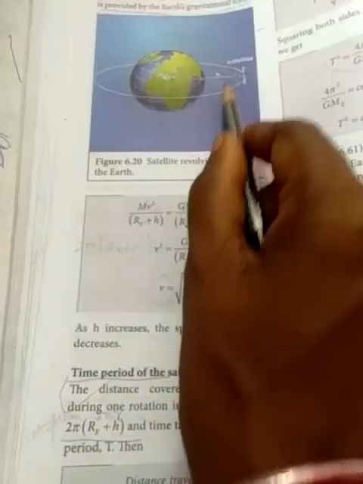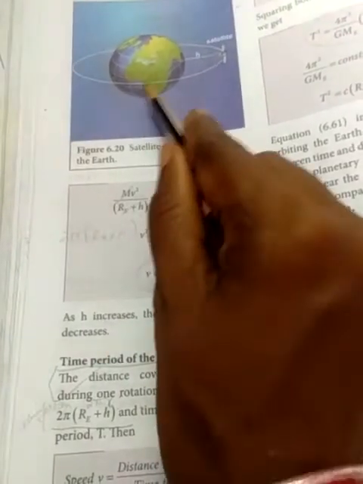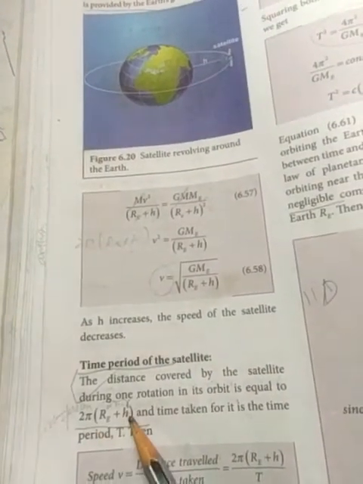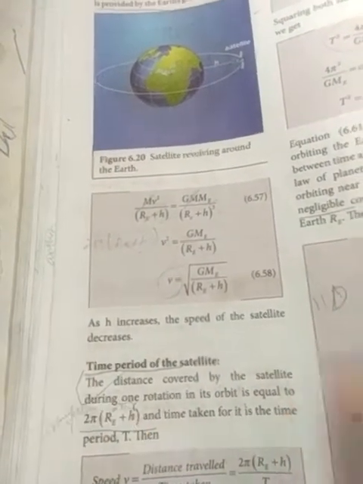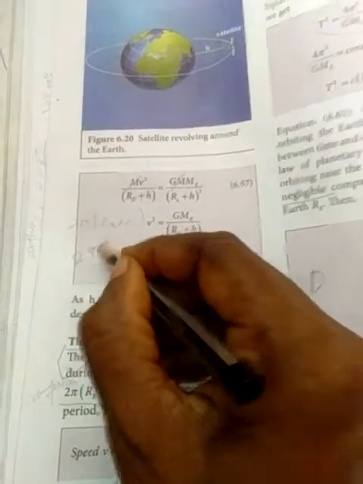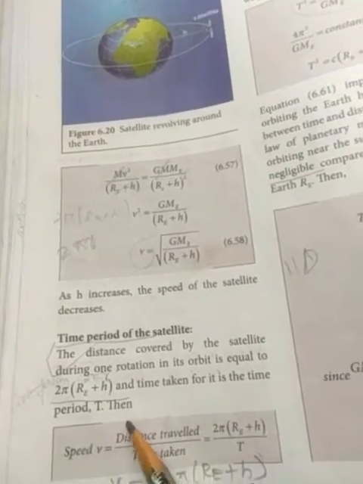How much time does it take for one rotation, one orbit? So this is the circular formula, 2 pi r. The circumference is 2 pi r. Right? 2 pi r. The value of the circumference is 2 pi r only. Okay, so it depends on the time period t.